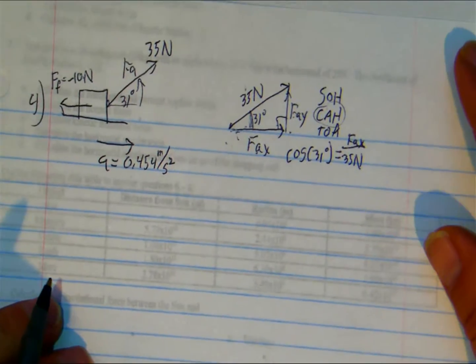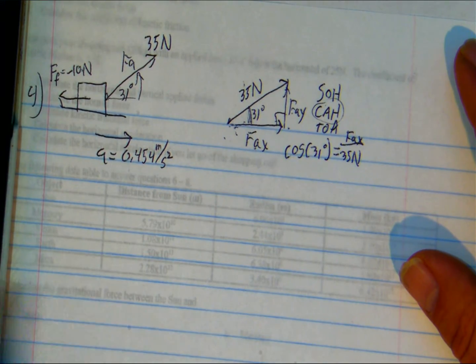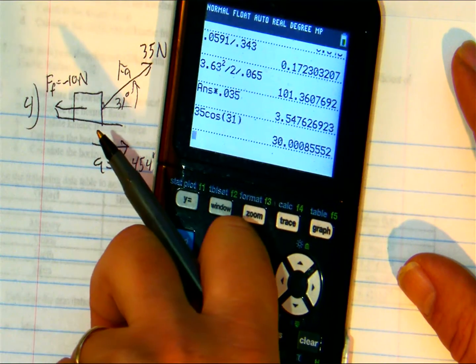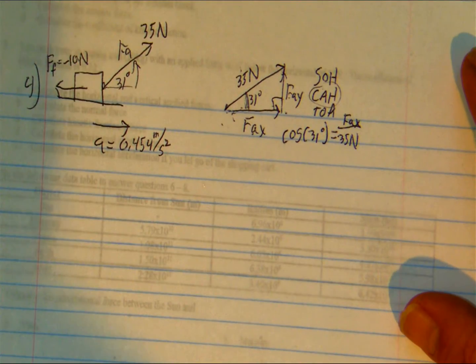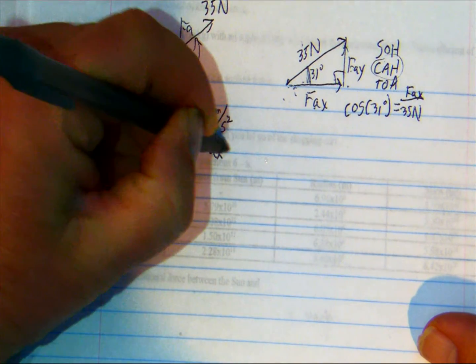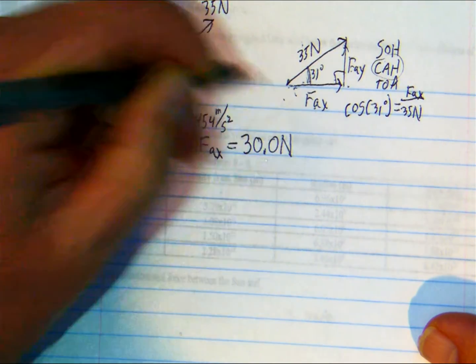To solve for the adjacent side, I multiply both sides by 35 newtons. First, make sure that your calculator is set to degrees, not radians. So if I type in 35 cosine 31, it says the answer is pretty much exactly 30.0 newtons as far as we're concerned. So the x component of the applied force is 30.0 newtons.